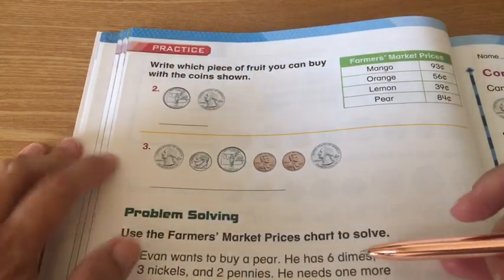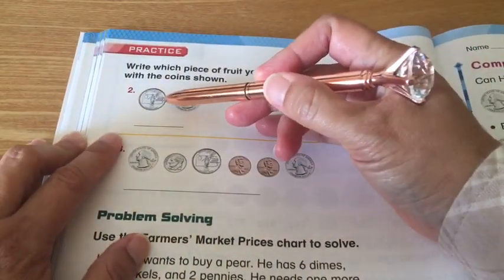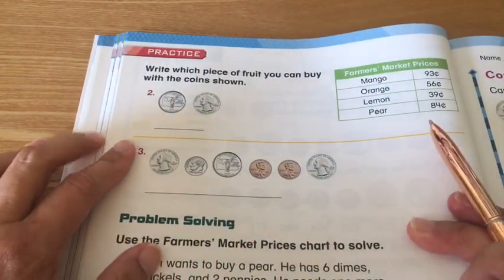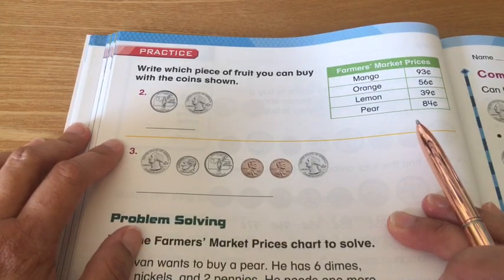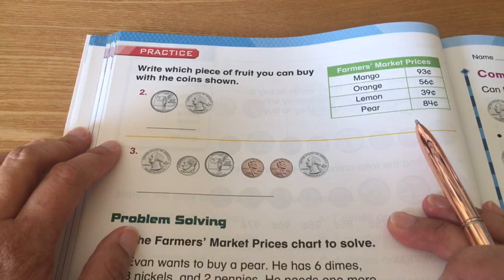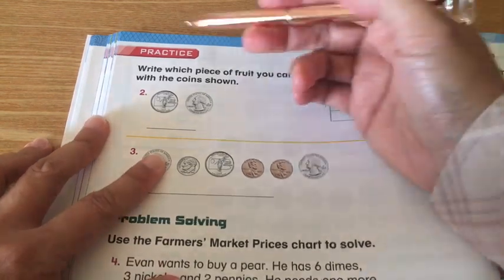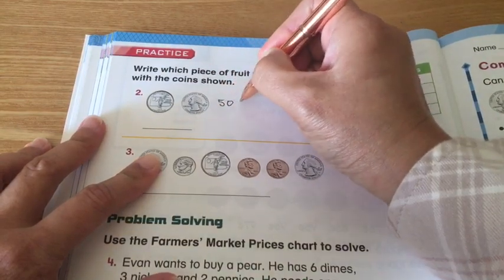All right, well, let's see. What can I buy with the money that I have? I have here 2 quarters. By now, you should be very well acquainted with how much 2 quarters are. What does 2 quarters equal? What was that? Did you say 50 cents? I hope you did. All right.